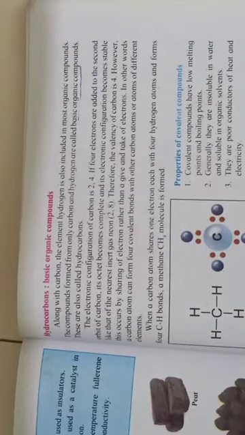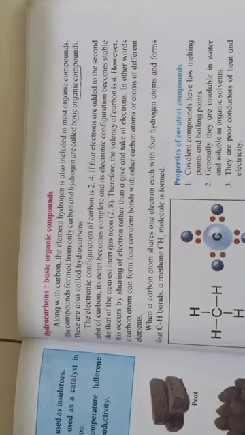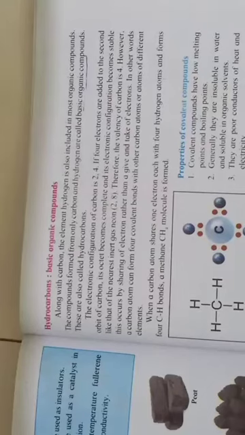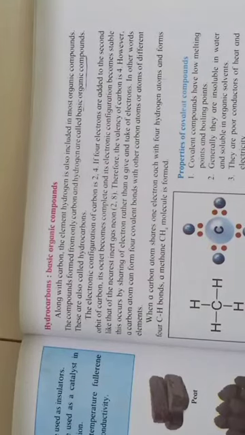In the earlier video, we studied carbon as an important element, saw its properties and the electrons of carbon. Today, we will see hydrocarbons. Hydrocarbons are called the basic organic compounds.